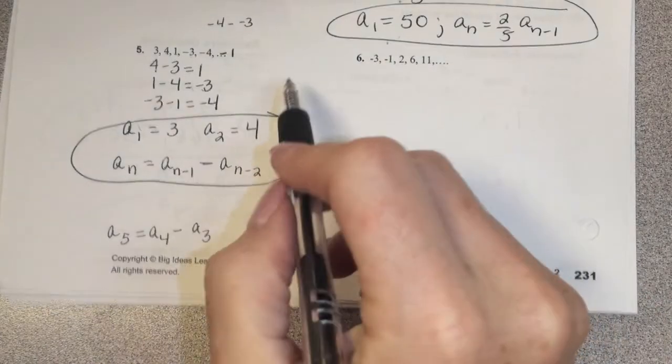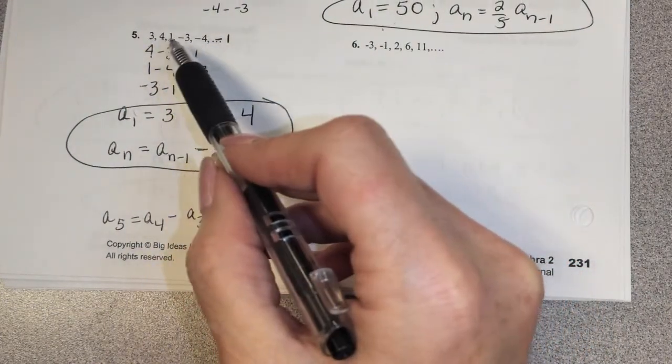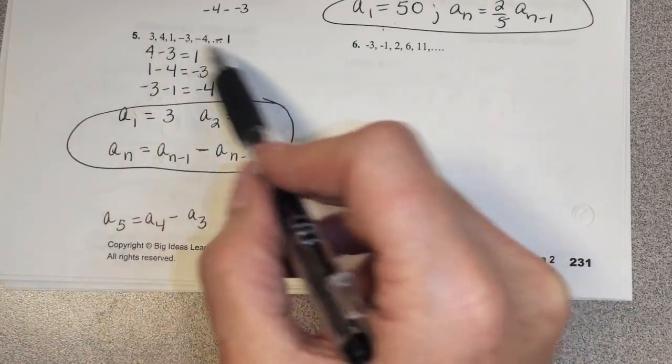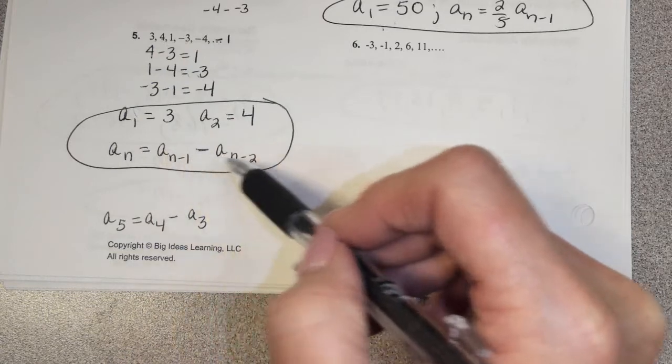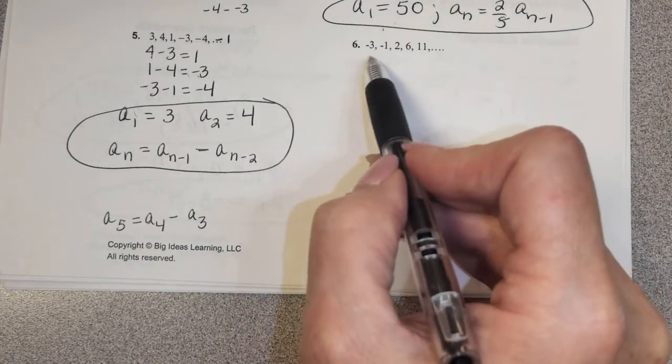You might be thinking, I would never think of that. And yeah, you're right. At first, you don't think of those kind of things, but the more of these you practice, then the more likely you are to see that pattern and be able to write it. Let's look at the next one.